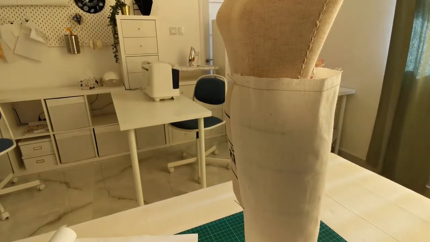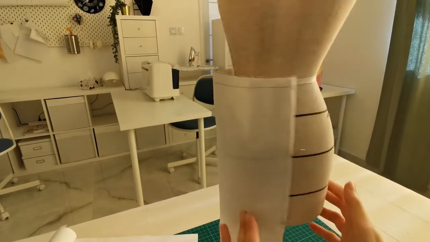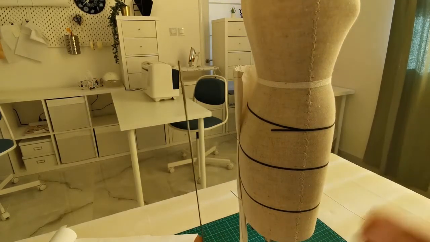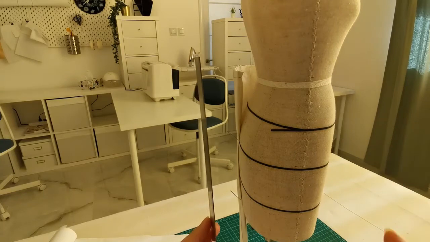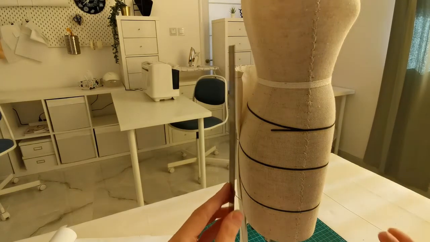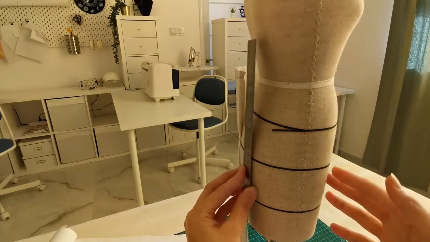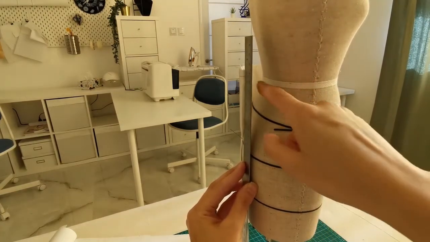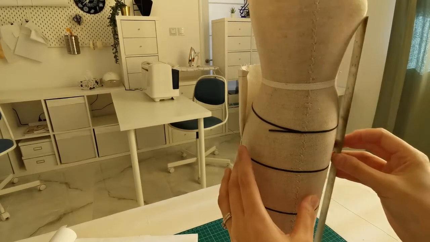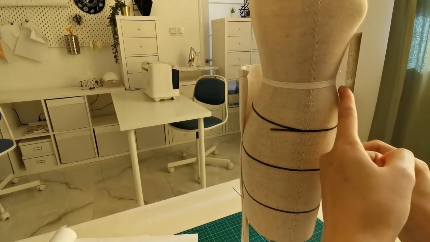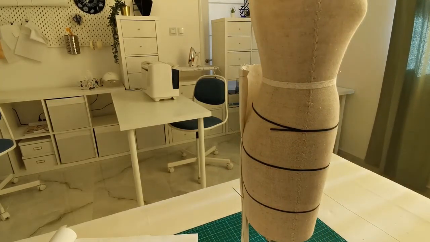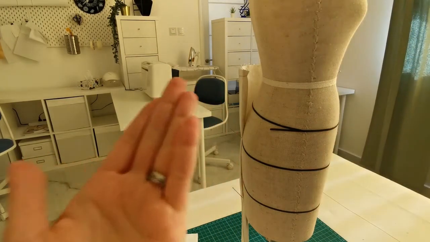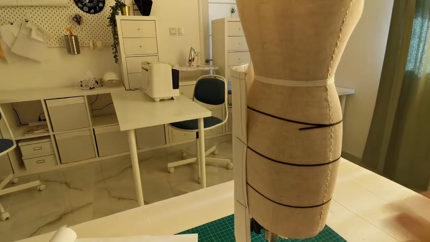Why? I already showed this in the what is dart video, you can go and have a look, but I will also say it here. The difference between big hip and waist in the back is more than the difference between the hip and the waist in the front. So obviously you have to take 6.5 centimeters in the front and more in the back, which is 8.5 centimeters.